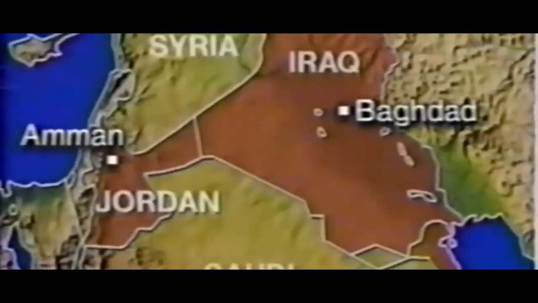Still hit again, and we can hear jet planes flying overhead now.